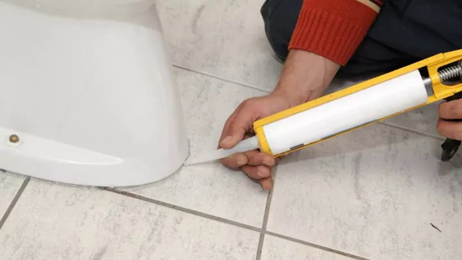Do not over-tighten the screws, as this could crack the bowl. Check for stability. Once the screws are in place, check to see if the toilet is still wobbly. If it is, you may need to tighten the screws a bit more.